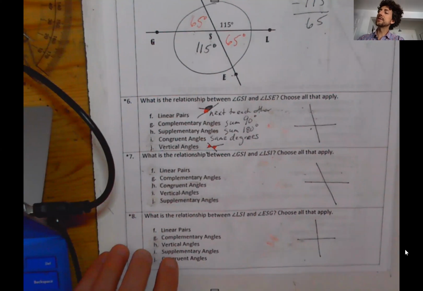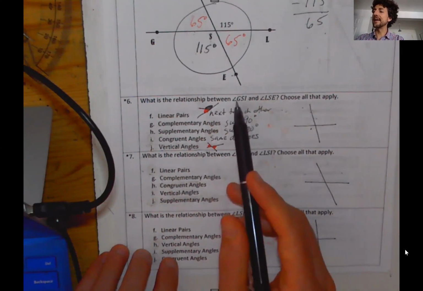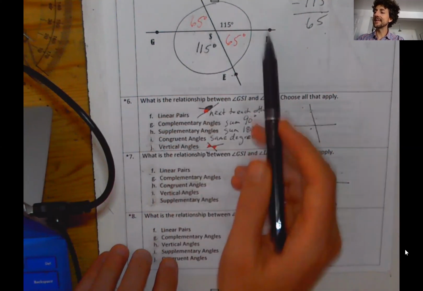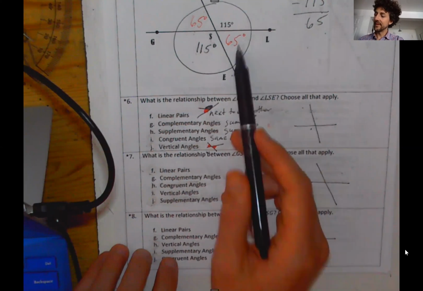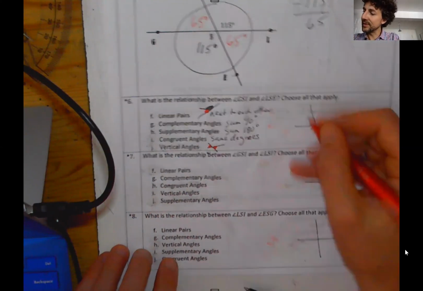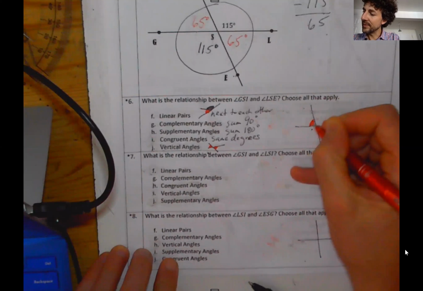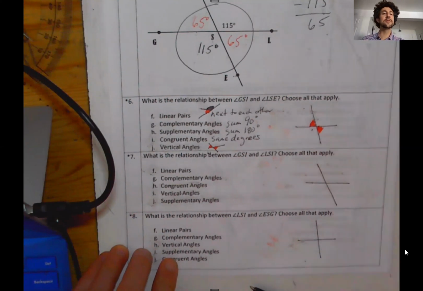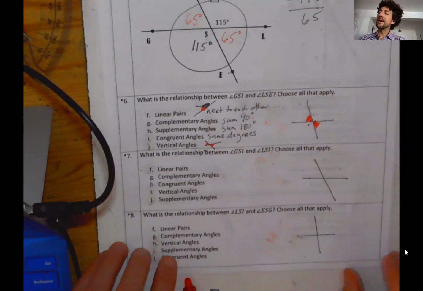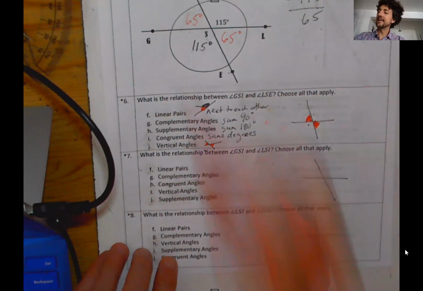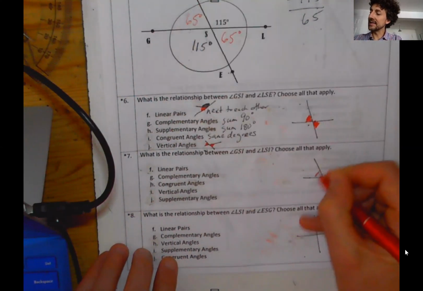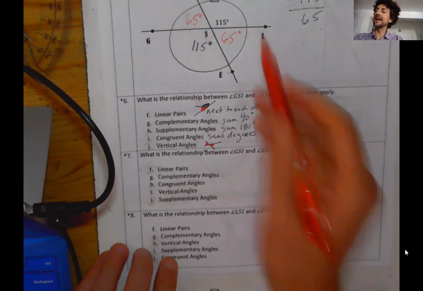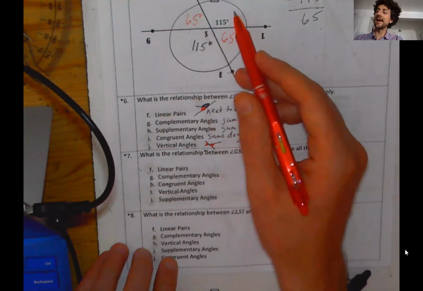Okay, so the first, question 6 asks us about GSI right here in red, and LSE right here in red. So I'm going to color in those two angles on my diagram, red and red, like this. I'm going to do the other two annotations now. Again, GSI, but this time we're talking about GSI with LSI. So that's up here in the upper right in black.